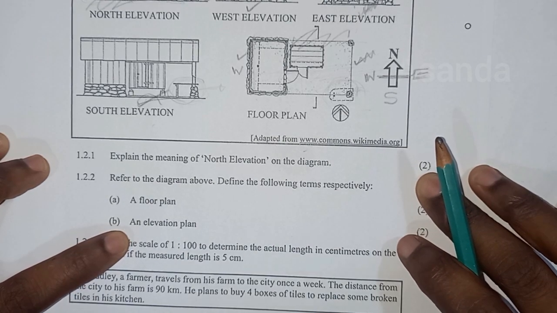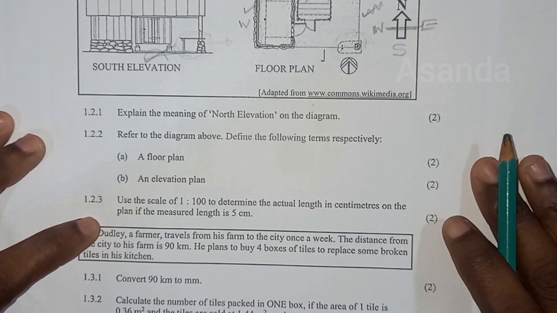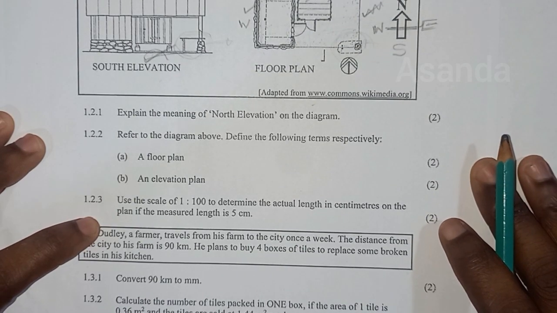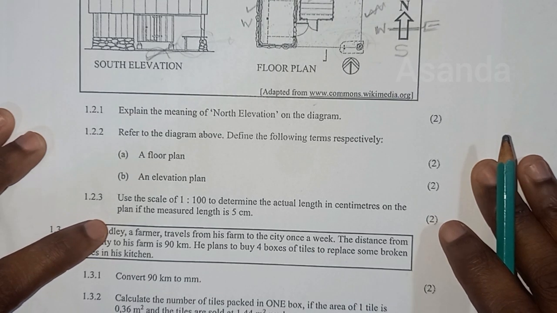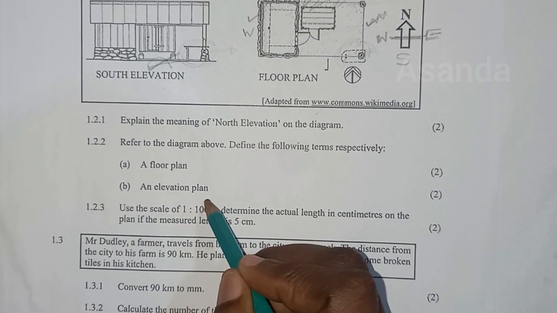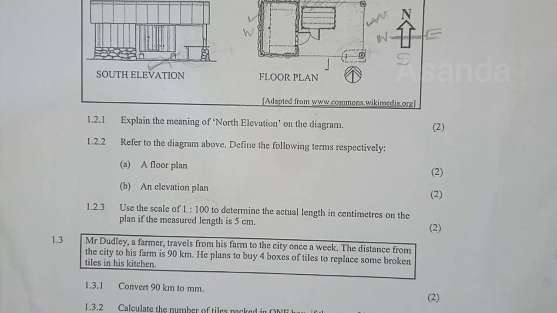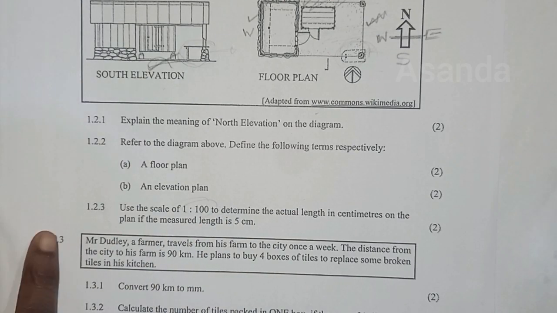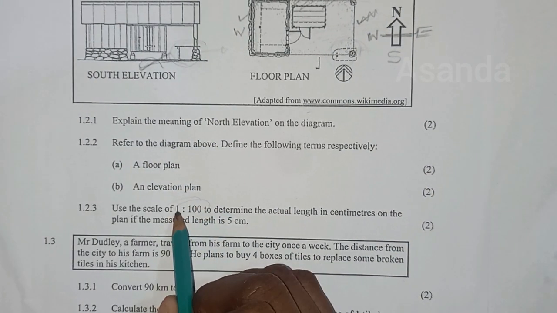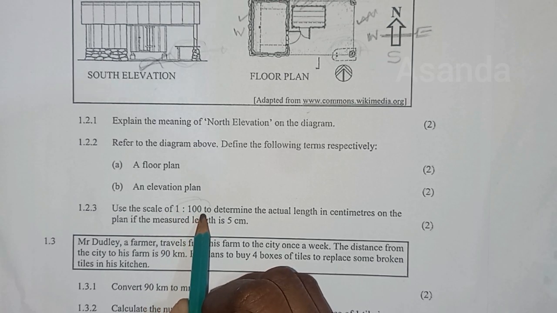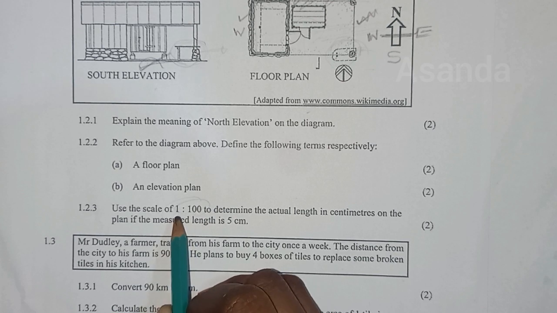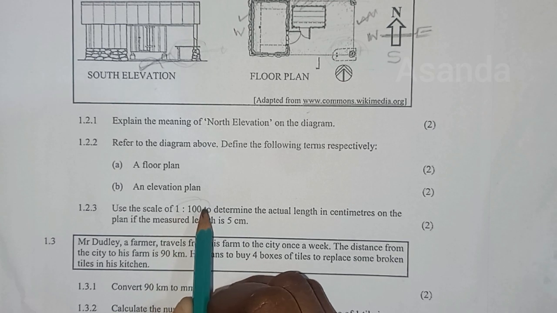Use the scale of 1:100 to determine the actual length in centimeters on the plan if the measured length is 5 centimeters. Okay, first of all, they're saying we must use the plan. So we're going to convert something from real life to plan, or from plan to real life. Okay, so we have the plan, the scale here. It says 1 centimeter on the map represents 100 centimeters on the real ground, or 1 millimeter on the plan represents 100 millimeters on the real ground.